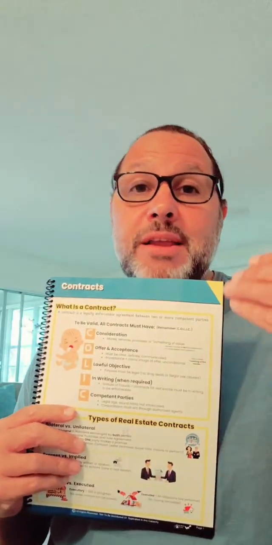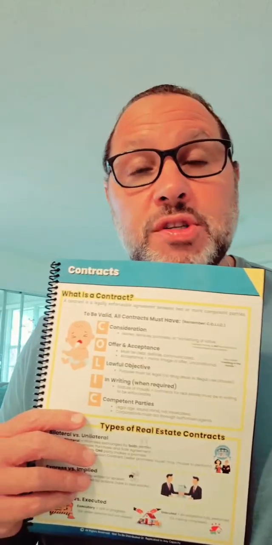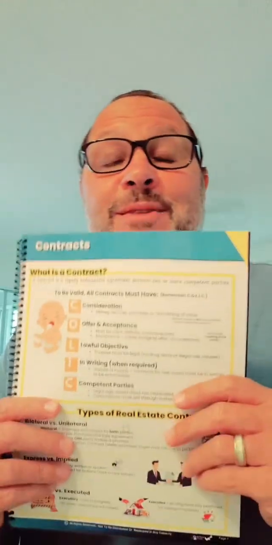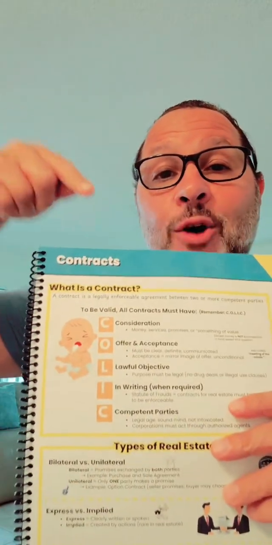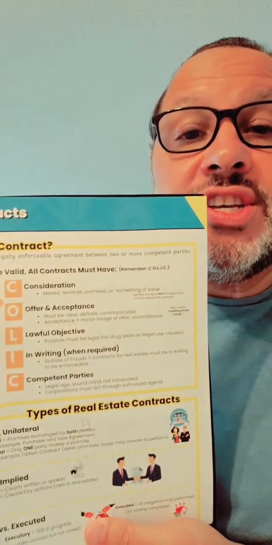Like I said, some people might say every single contract does not have to be in writing. Well, that might be true, but in most states, to be enforceable in court, if it's for real estate and something worth more than $500, it does have to be in writing. But remember, this is a real estate guide that's thorough. It's a cheat sheet for you.